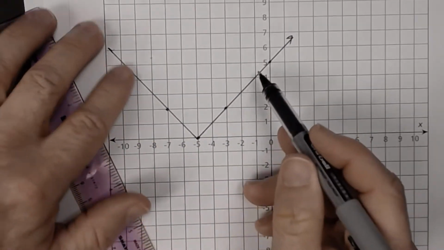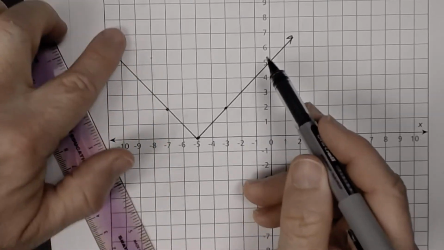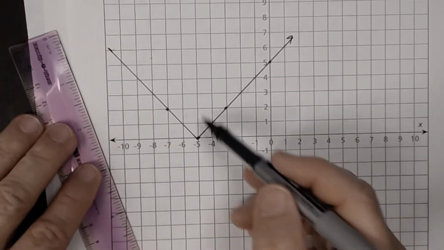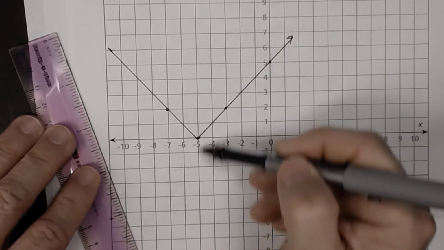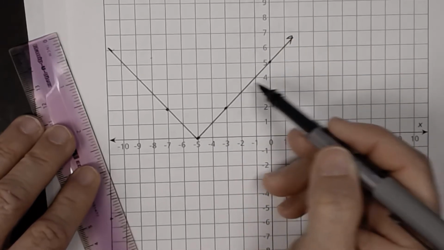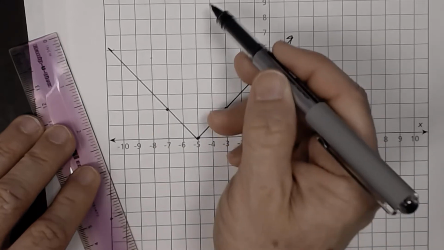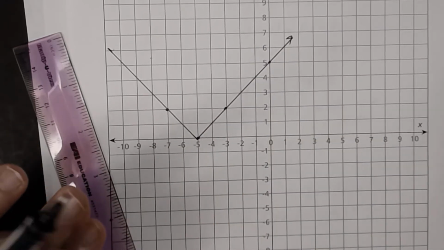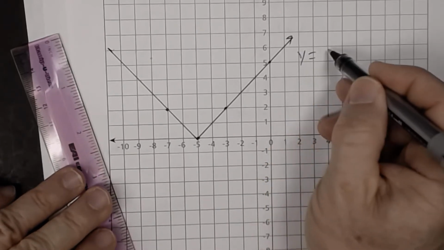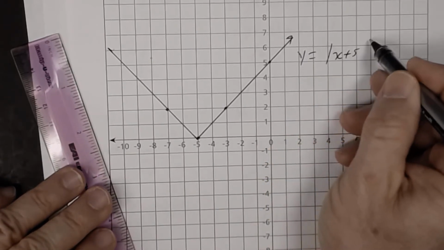It's got to look like a symmetrical V. All right, so if you look at this right here, if I draw an imaginary line through the vertex, then it's got to look symmetrical about that vertical line. Okay, so just make sure you draw your V correctly. All right, so this is the graph y equals the absolute value of x plus 5.